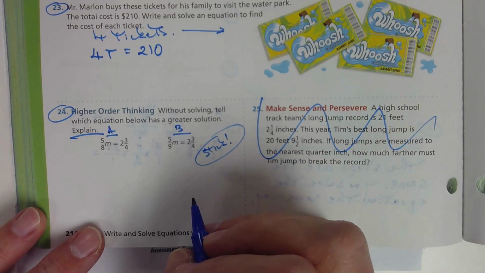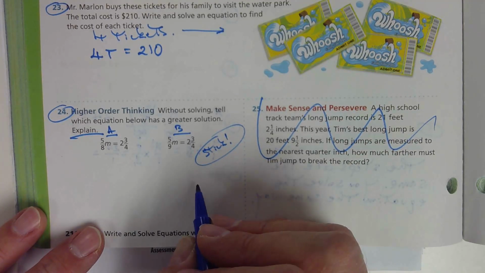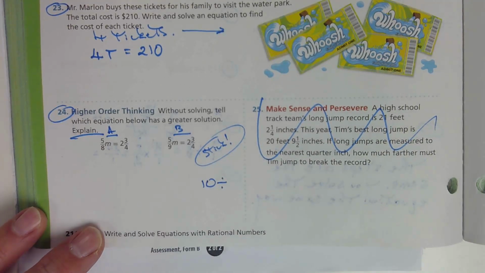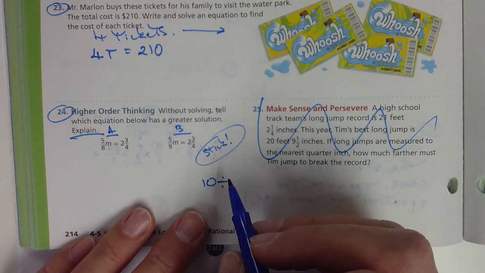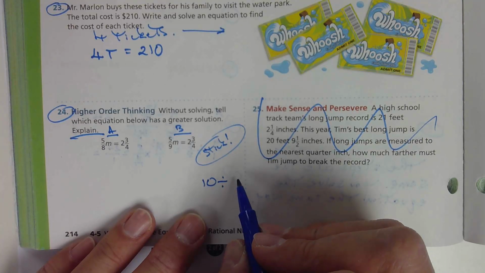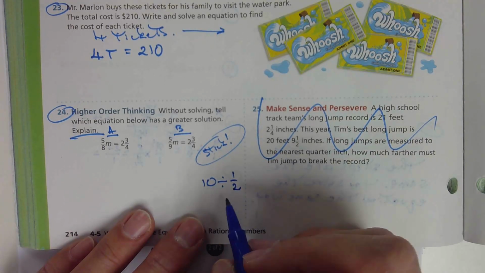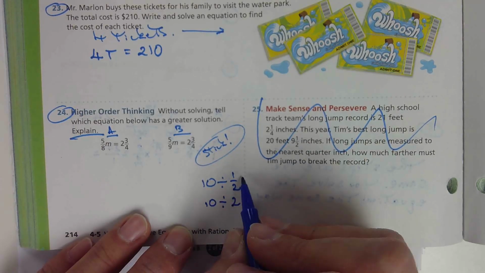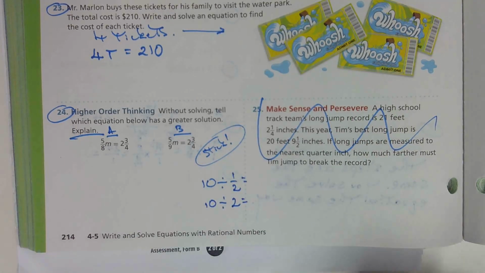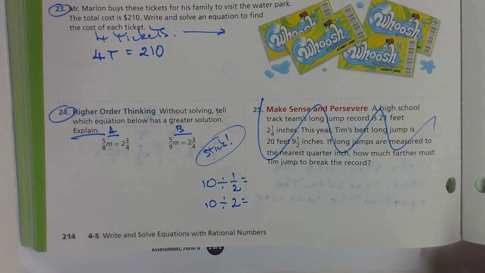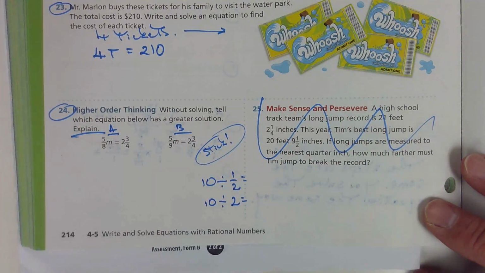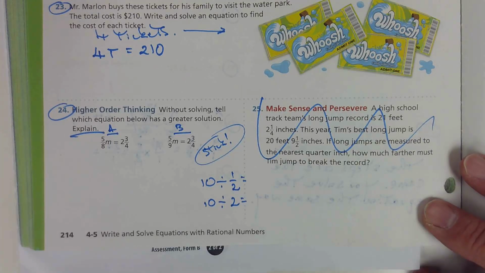Let me see here. Trying to think of an example I can give you. If I had the number 10 and it was being divided by 1/2, and I had the number 10 and it was being divided by 2, which one is going to have the greater solution?